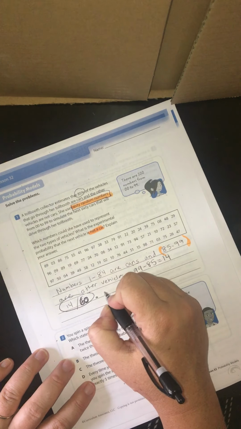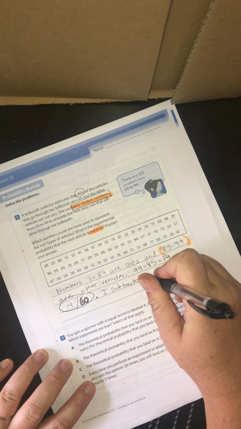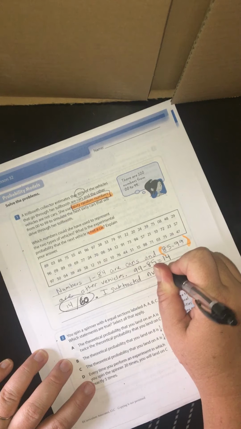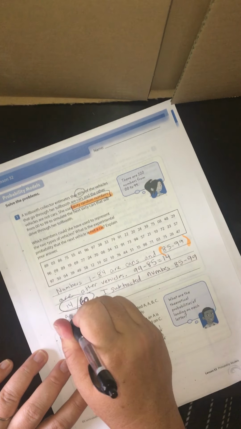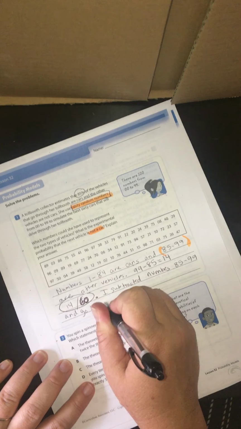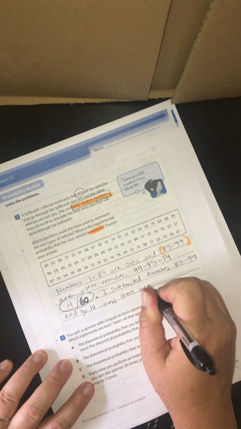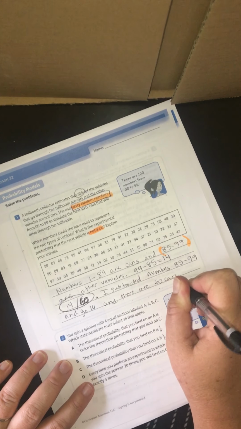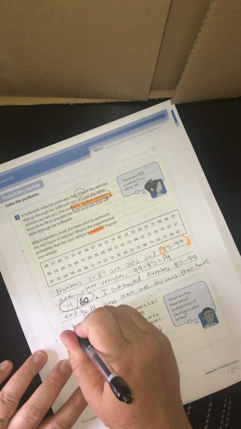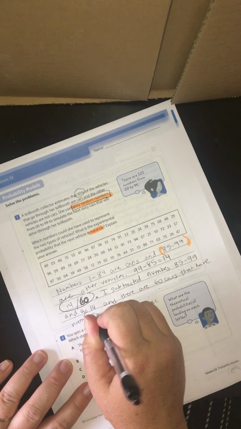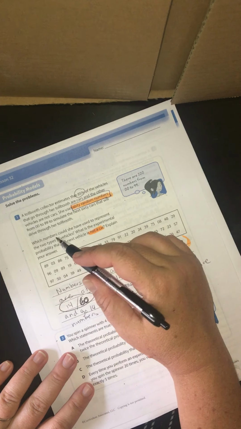Okay, explain your answer. I subtracted numbers 85 to 99 and got 14, and there are 60 cars that have numbers. So when I'm going through and I'm circling, it says that you could choose which numbers here.